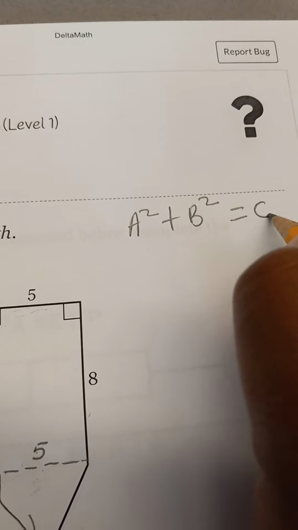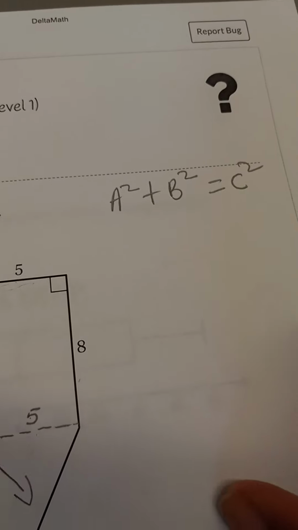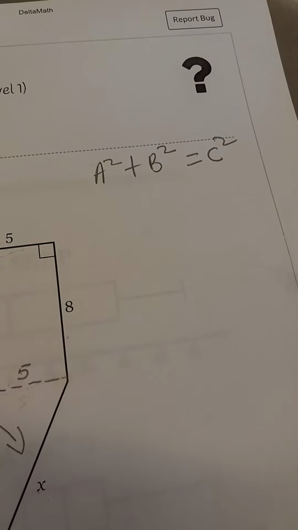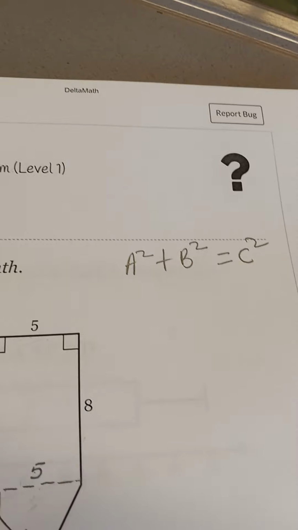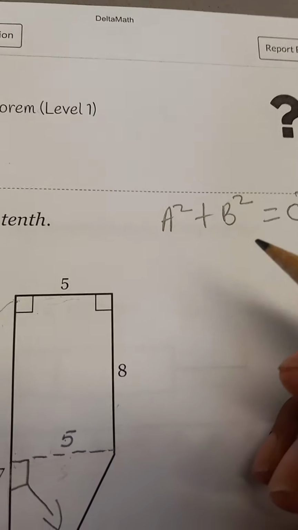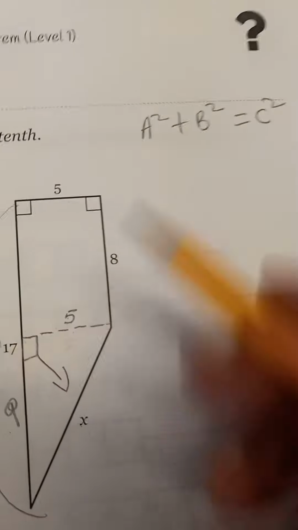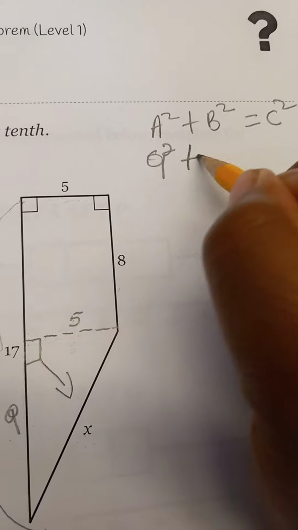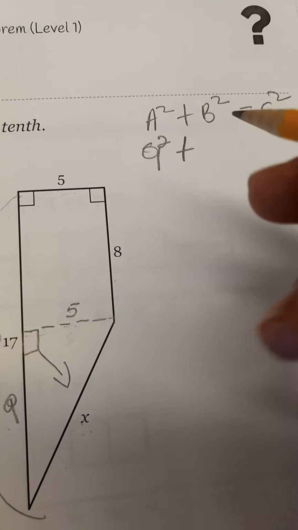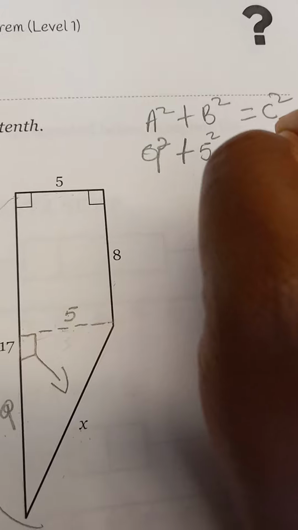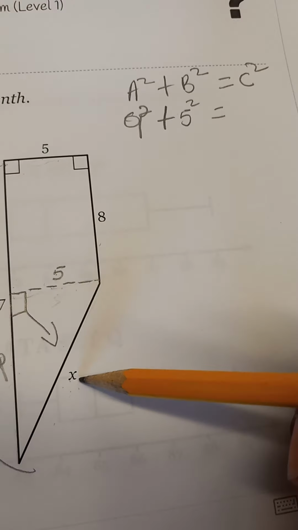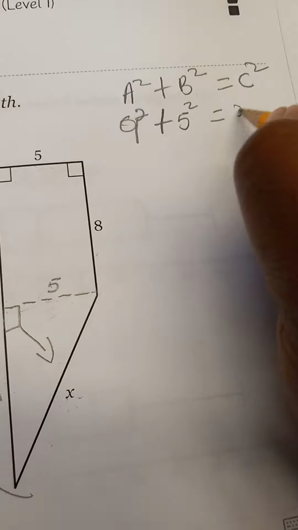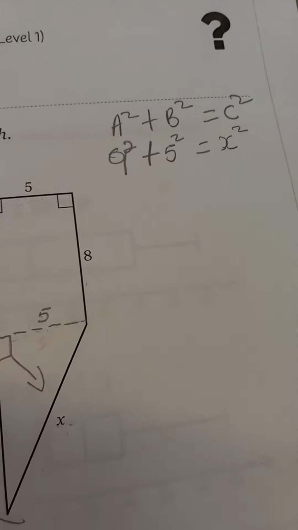So here we go, the formula is a squared plus b squared is equal to c squared. So we know our a, we know our b, and we know our c. So we could go ahead and solve this. We're going to have a squared for 9, so that's going to be 9 squared. All we're going to do is just plug in for the formula. Plus our b squared is our 5. That's the second leg, so 5 squared. And that's going to be equal to our c squared, which is x squared. Or c is x, so x squared.